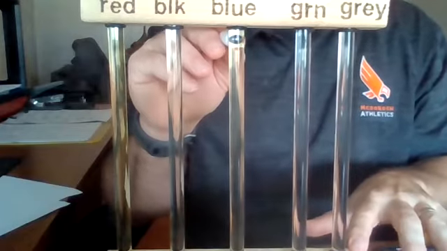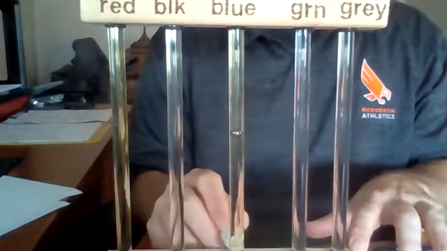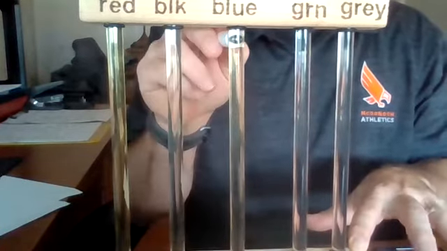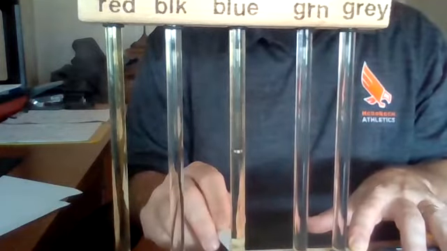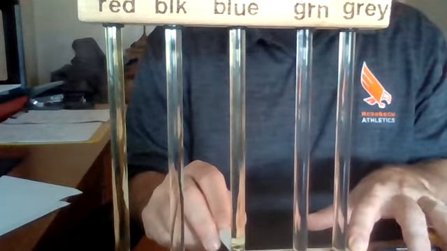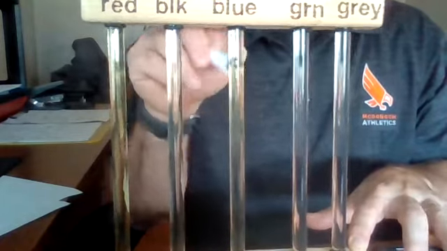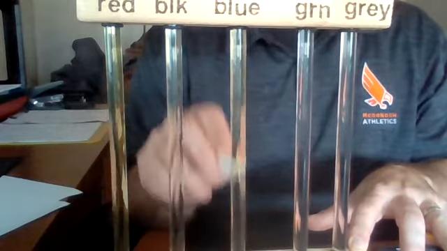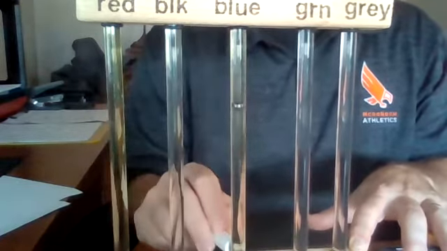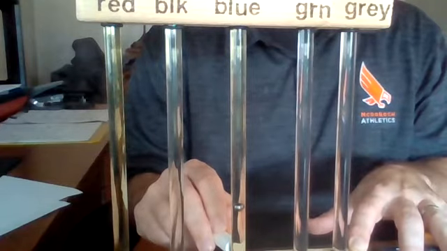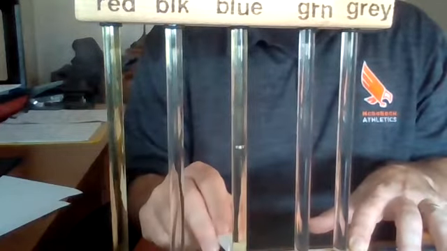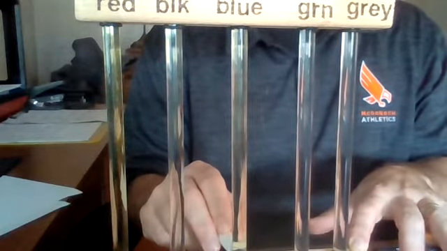All right, next tube, the blue tube. 4.84. 4.53. 4.31. 4.41. And 4.43.